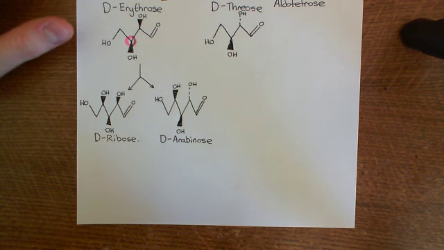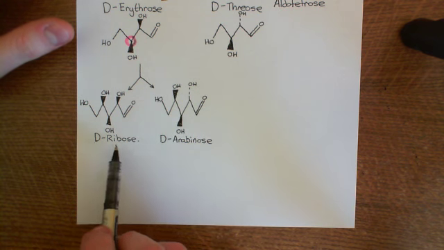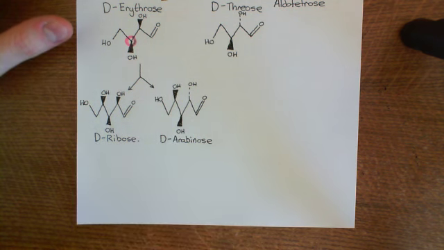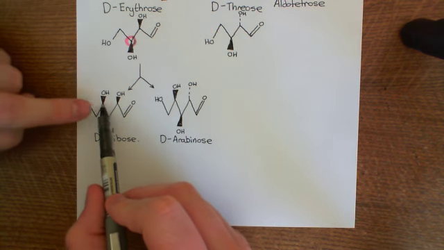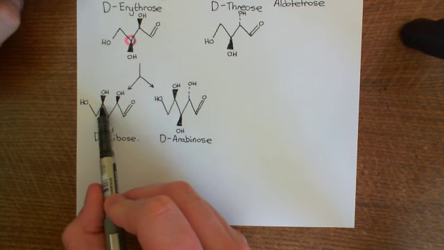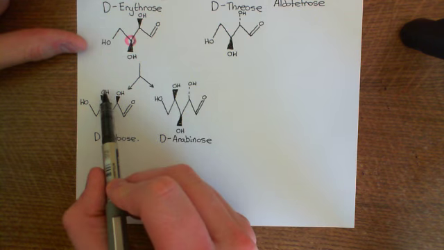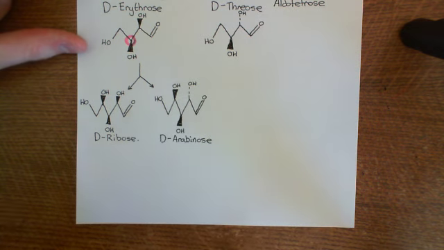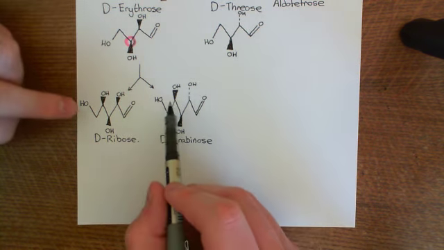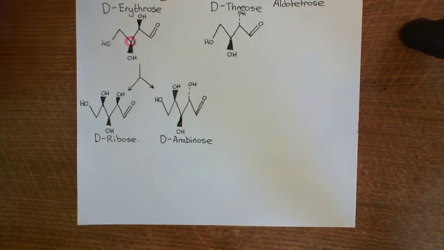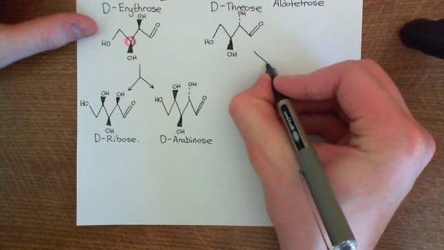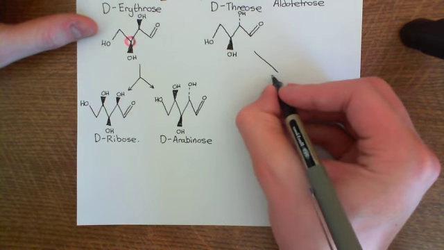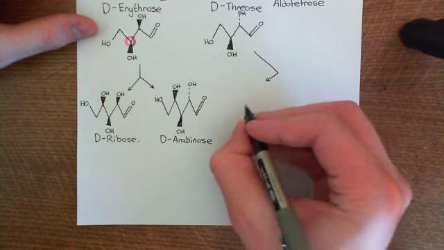Okay, and I should also just mention that of course there are L-isomers of ribose and L-isomers of arabinose, where this alcohol group here of the penultimate carbon will be going into the page away from us rather than out of the page towards us. Okay, so they'll be based on L-glyceraldehyde rather than D-glyceraldehyde. Okay, so now let's talk about the molecules that are based on D-threose. Okay, so let's draw their structures.